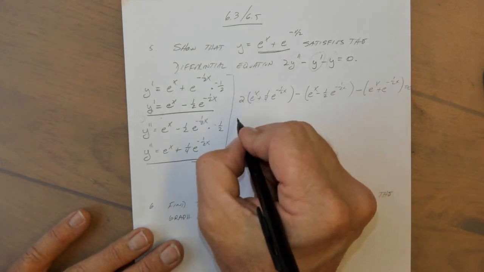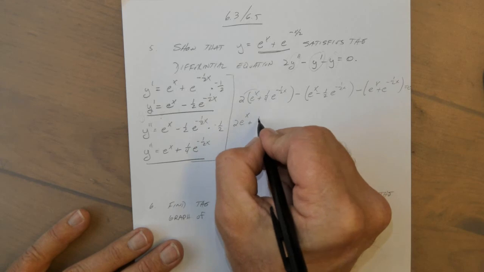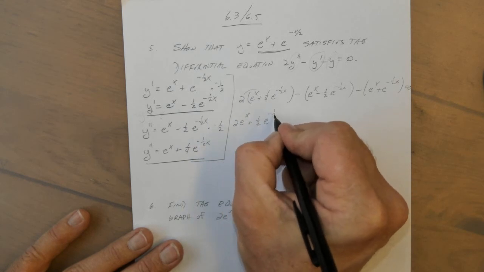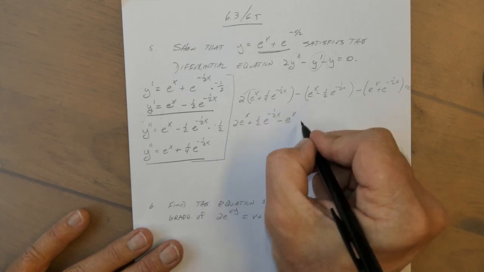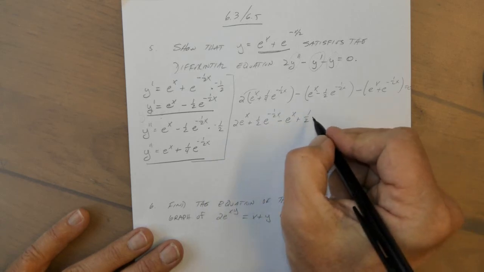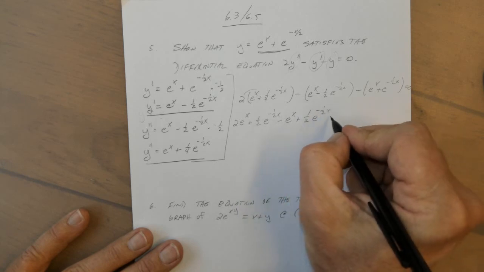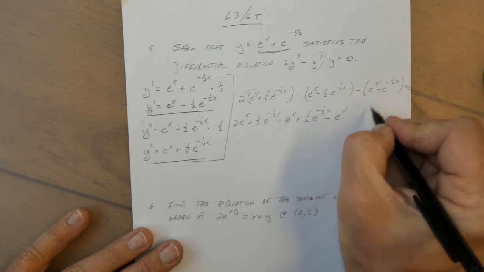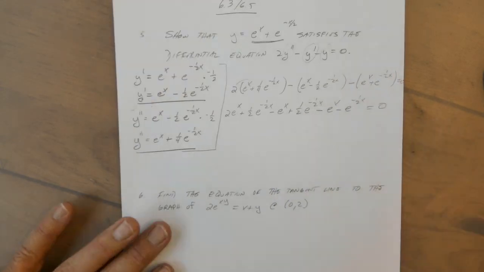All right, so let's see what we get here. We get 2e^x. We distribute, plus 1/2 e^(-1/2 x). Again, distributing, minus e^x plus 1/2 e^(-1/2 x), minus e^x, minus e^(-1/2 x).